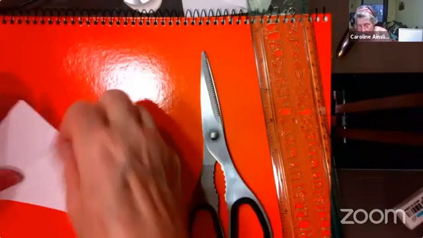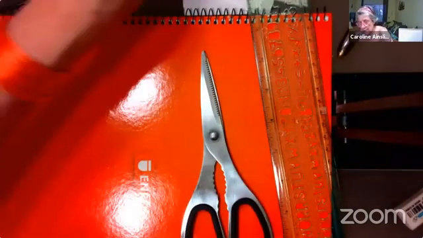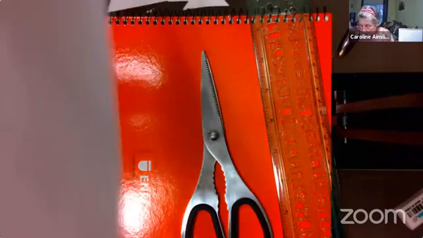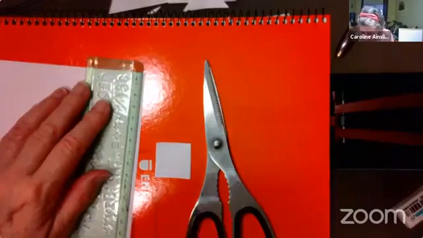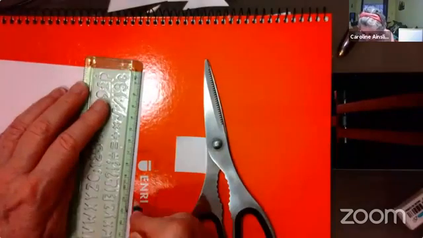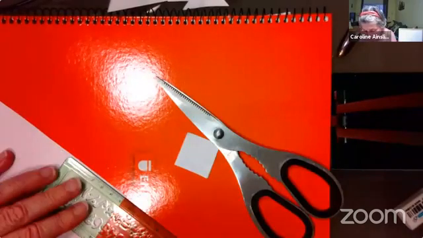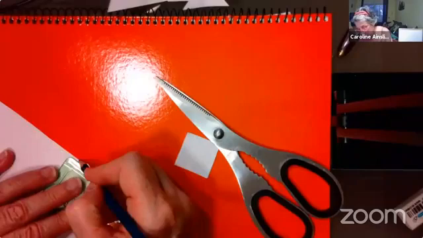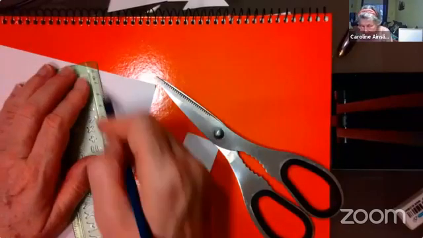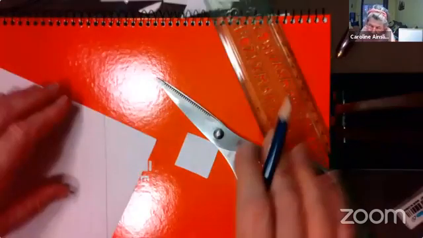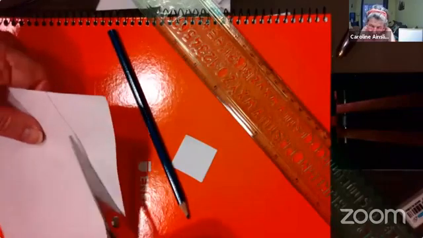Right, now then I thought, well, what's the difference between a square and a rectangle? So I thought, well, if we maybe measure this and make this length twice this length, so that's 10 and that's 5, and then draw it in between, what will happen if we do the same thing? Okay, so we're going to cut this out.